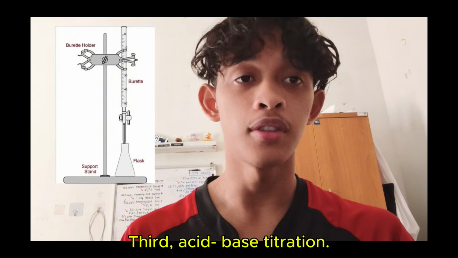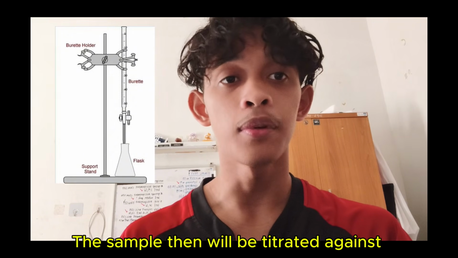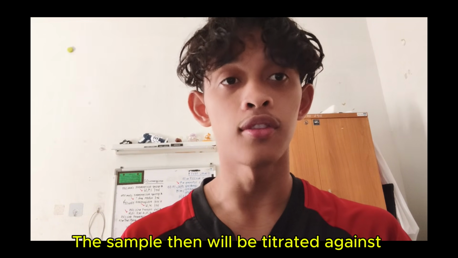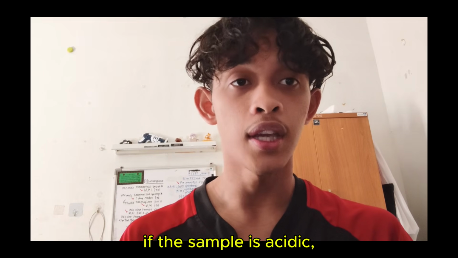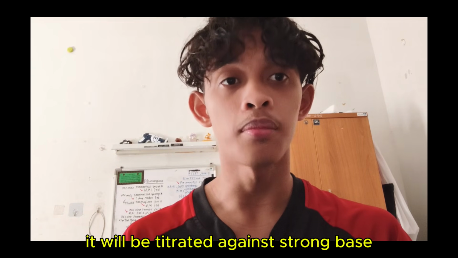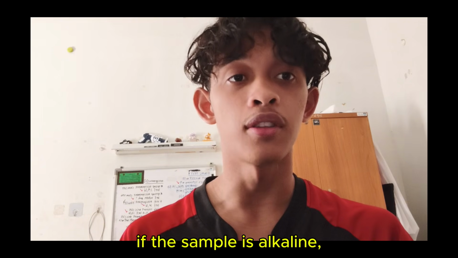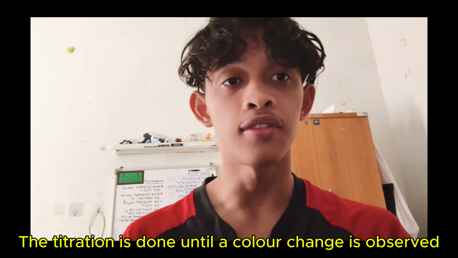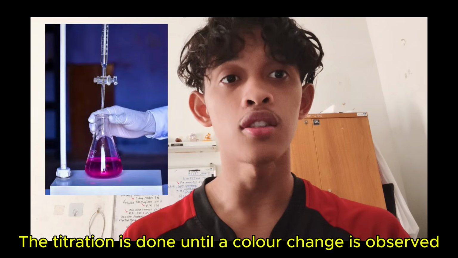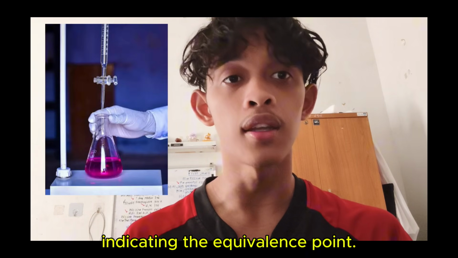Third, acid-base titration. The sample then will be titrated against the standard titrant solution. If the sample is acidic, it will be titrated against a strong base. If the sample is alkaline, a strong acid will be used. The titration is done until a color change is observed, indicating the equivalence point.